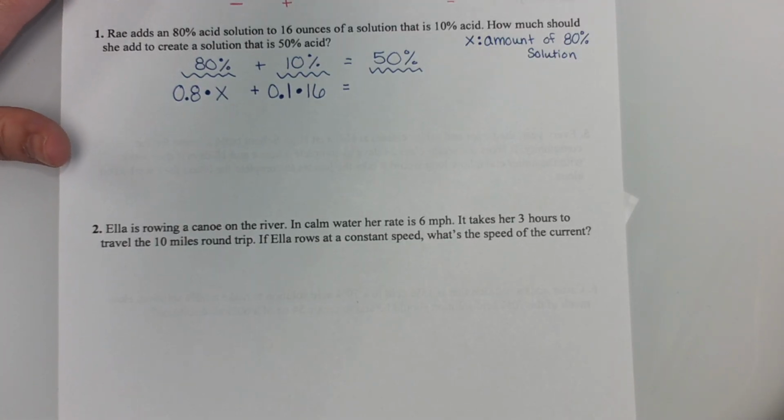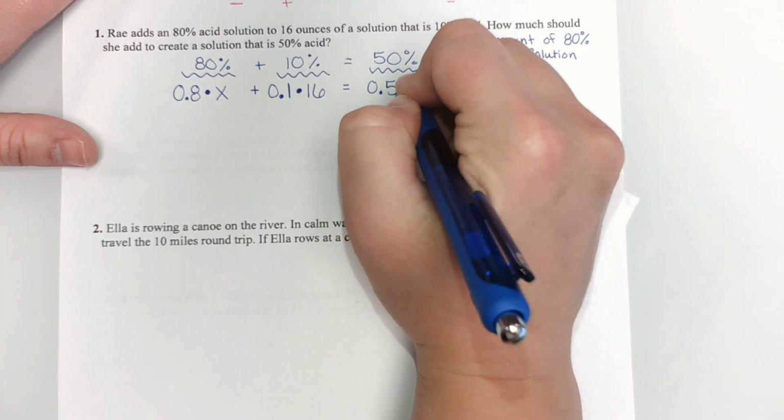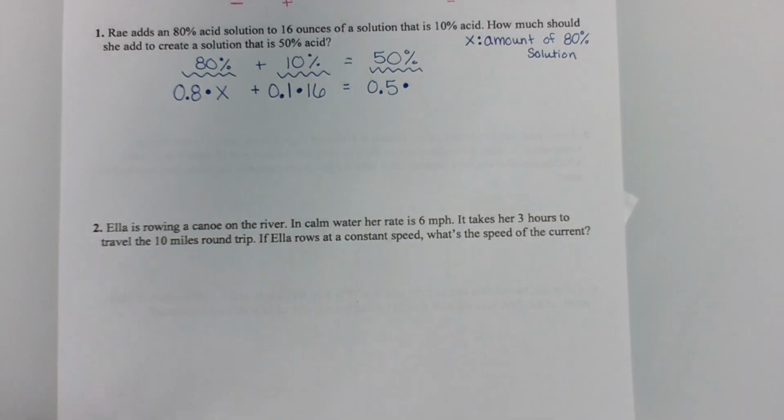50% as a decimal, 0.5 times the amount of solution that we will have that's 50%. It's not X. X is the amount of 80% solution. We don't want to introduce another variable. But here's the thing, you know this too. Because what if I told you in the end we found out it was 4 ounces of 80% solution that we added?